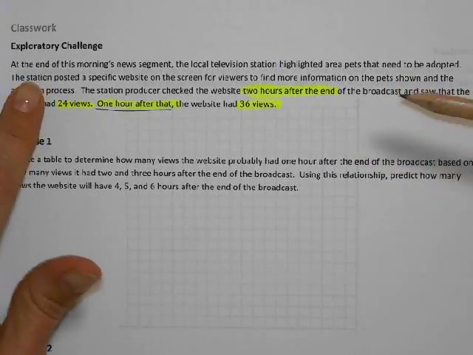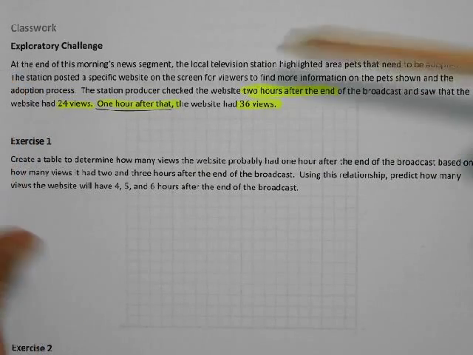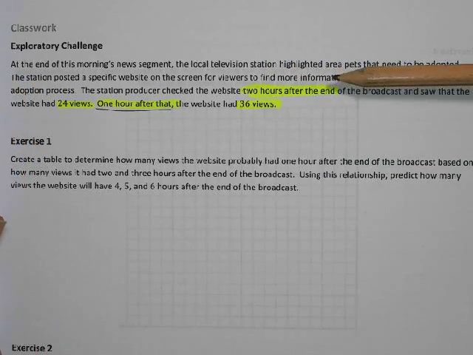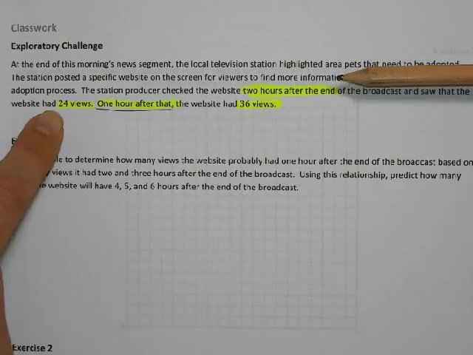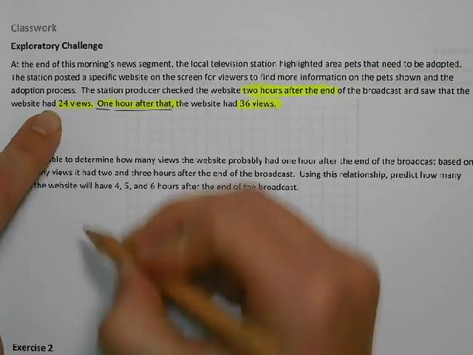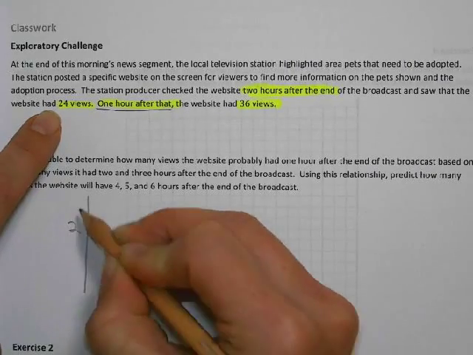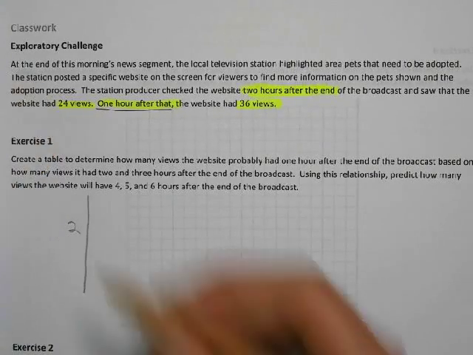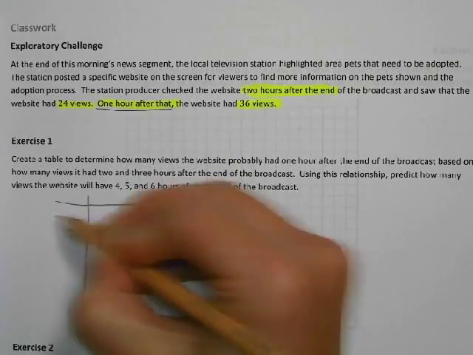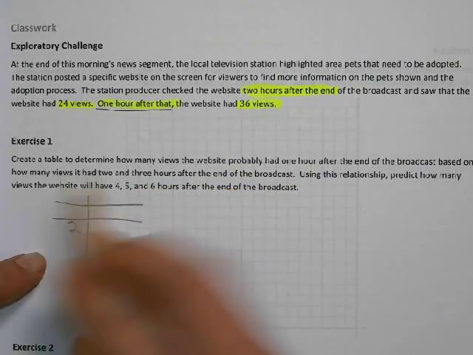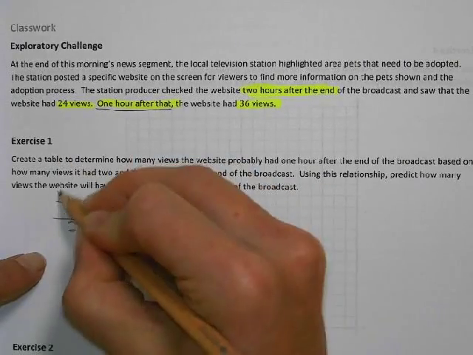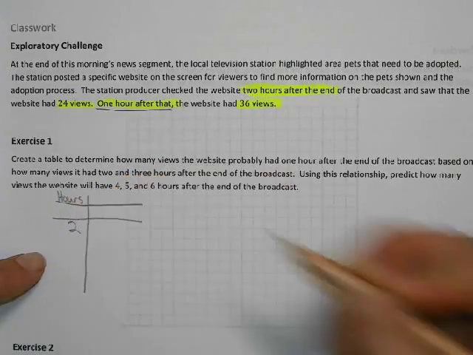Reading up here, the key points I already highlighted. It says that 2 hours after the end of the broadcast, they had 24 views. So, that means on my ratio table, I'm going to have a 2 here because I want to know what the 1 was, but I haven't figured that out yet, so I'm just going to have a little space above it. And it is hours, so I'm going to label that side hours.